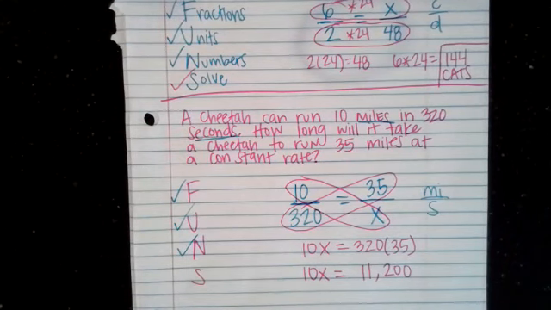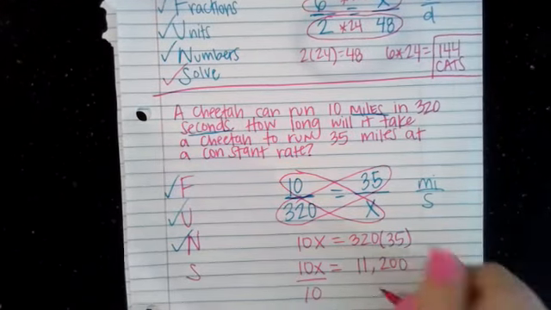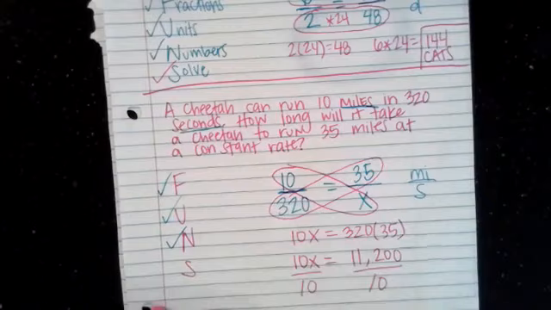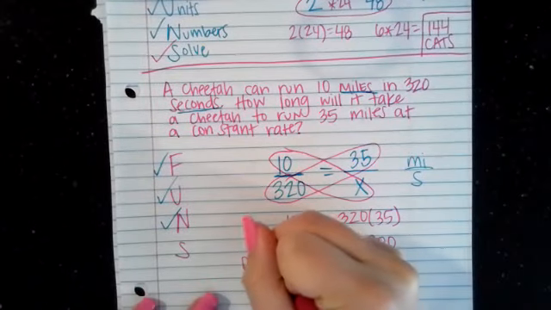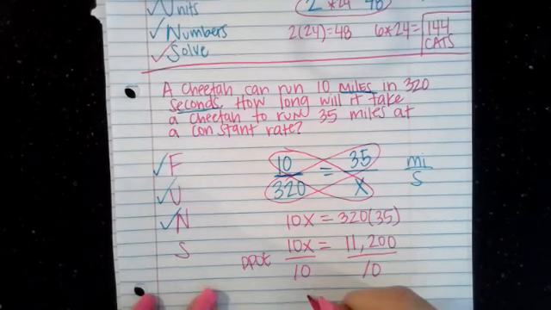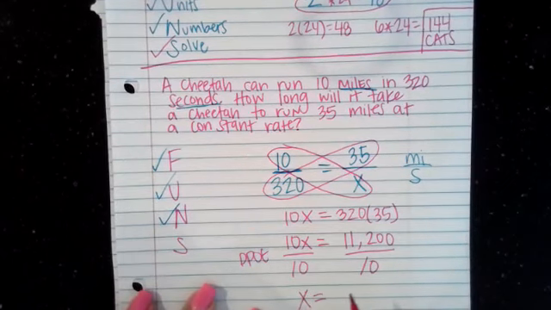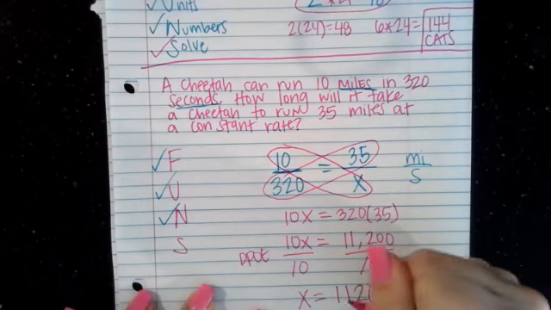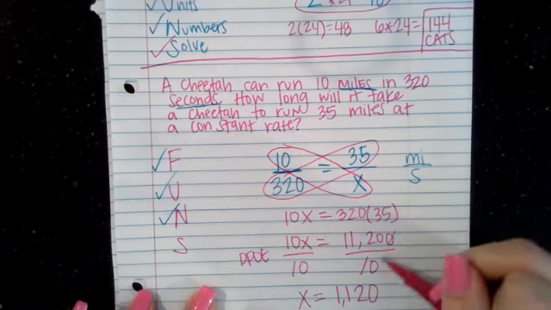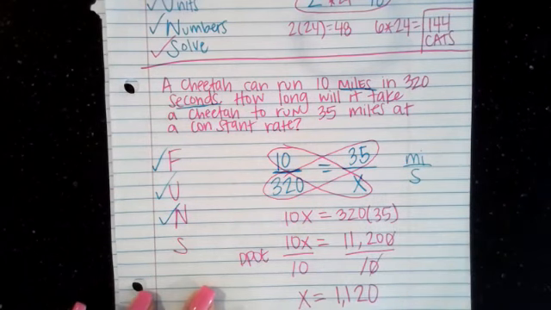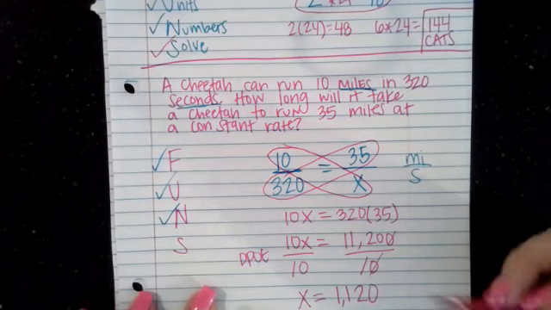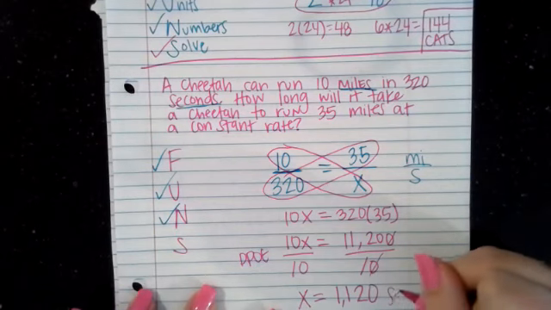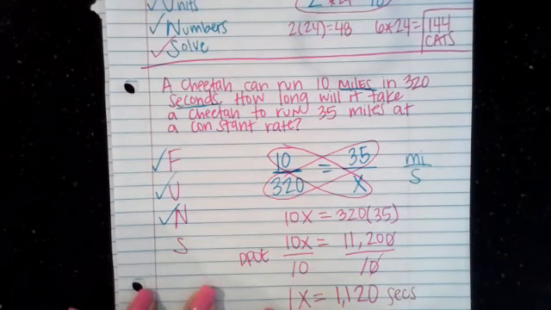So if I solve for x, I am simply going to use the division property. I'm going to divide both sides by 10. So I'm using that division property, and 10 divided by 10 is just x, and 11,200 divided by 10 is just going to be 1,120. When we divide by 10, we can cancel out a 0 if we're looking at it like a fraction. So it's going to take the cheetah 1,120 seconds to run the 35 miles, provided that the cheetah doesn't get tired or take any breaks.